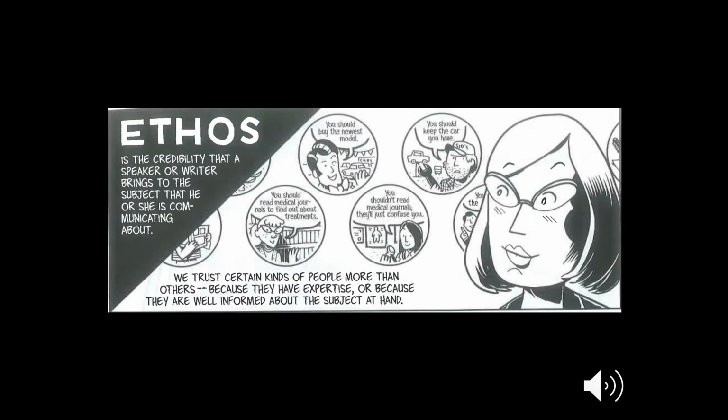Here's an image from an illustrated guide to writing on ethos. The character is thinking about what it means to be credible. Ethos is the credibility that a speaker or writer brings to the subject that he or she is communicating about. Ethos is an essential part of rhetoric. It helps us better understand who's speaking, why they're speaking, and whether or not we should believe this person who's speaking, if they're trustworthy or not.